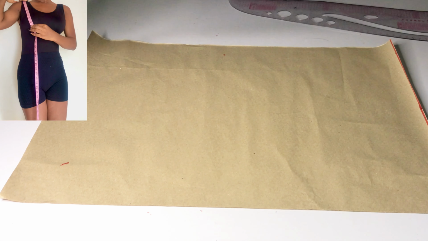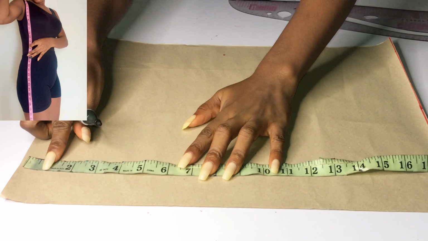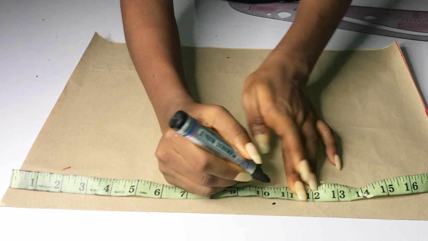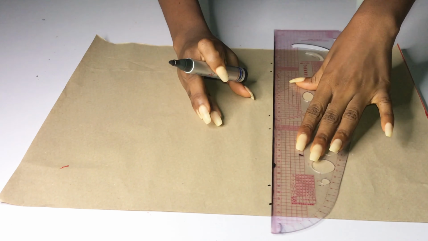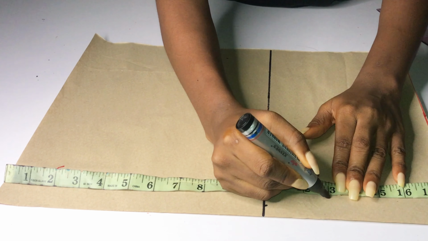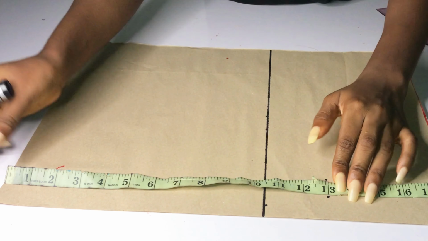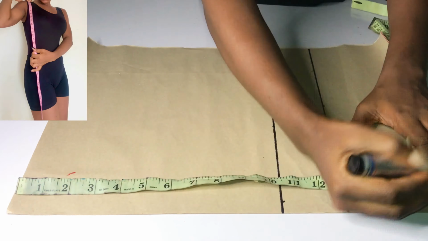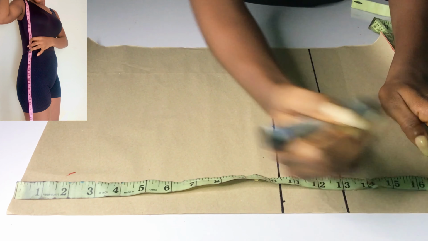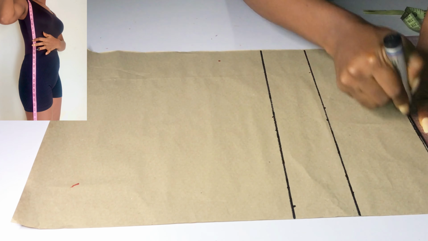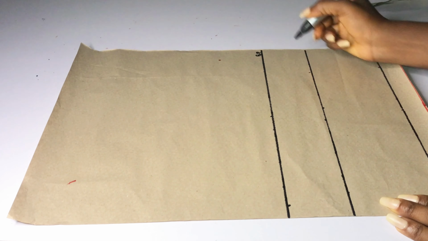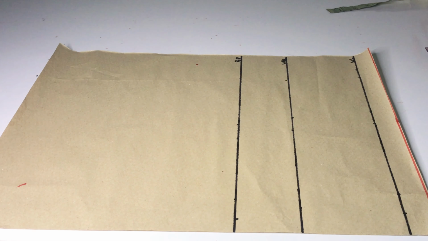So I'll start by taking my horizontal measurements. The first measurement I'll take is the distance from my shoulder to my bust point, which is 10.5 inches. I'll rule a straight line across, and then I'll take my under bust point, which is 13 inches. I'll rule a straight line across, and then I'll take my waist line, which is the length of my top, and I'll rule a straight line across.